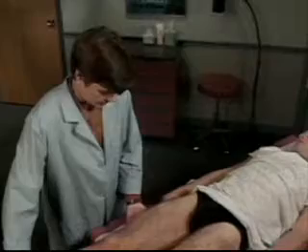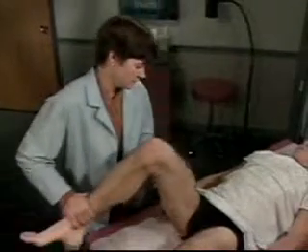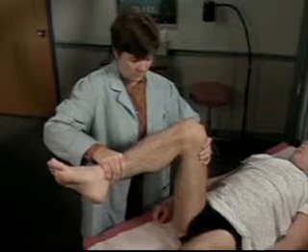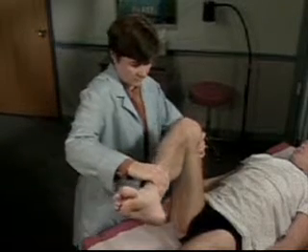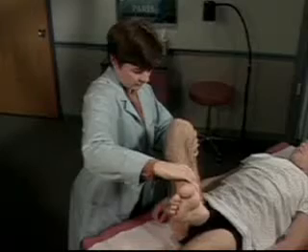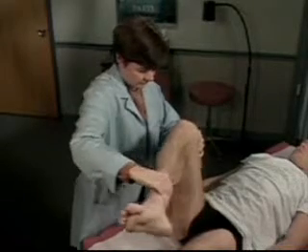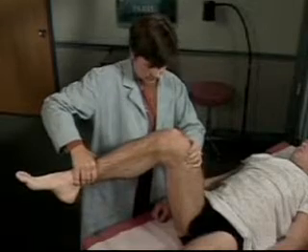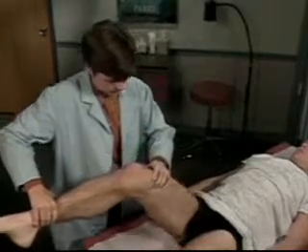Now let's check other movements at the hips. Next, test hip rotation. Flex the leg to 90 degrees at the hip and knee. Then stabilize the thigh with one hand and grasp the ankle with the other. Now move the lower leg medially so that the femur rotates externally at the hip. Then move the lower leg laterally so that the femur rotates internally.